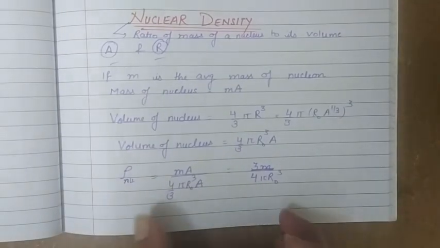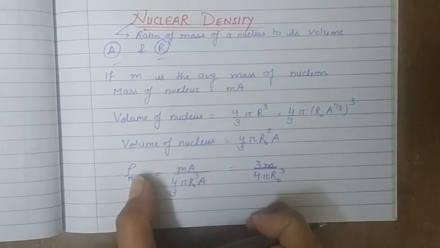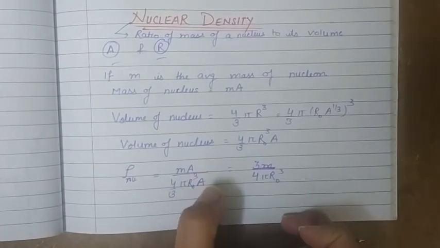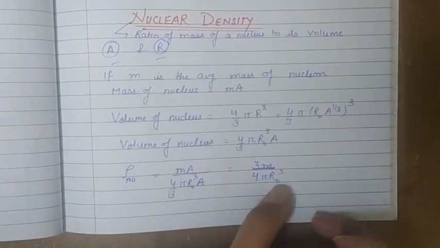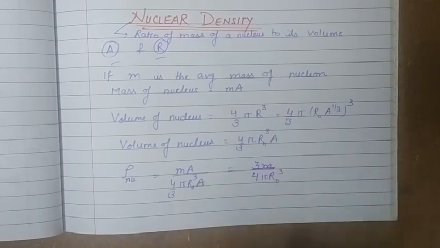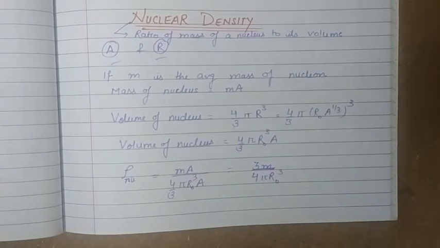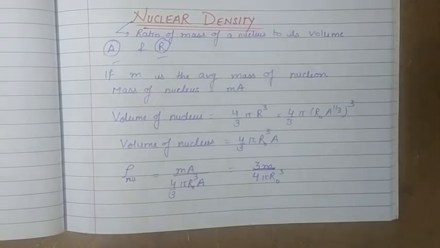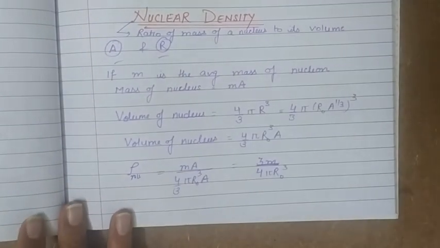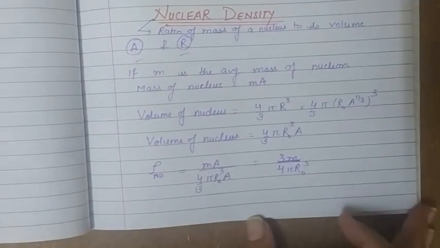Now we can clearly see here that rho is independent of the mass number A. There is no A present in the relation. It is also independent of the radius r. So basically the density of nuclear matter is independent of the size of the nucleus.